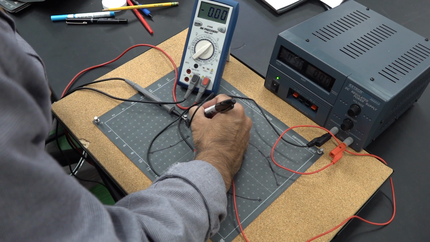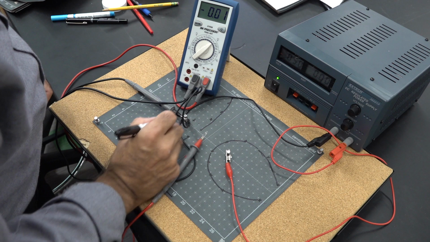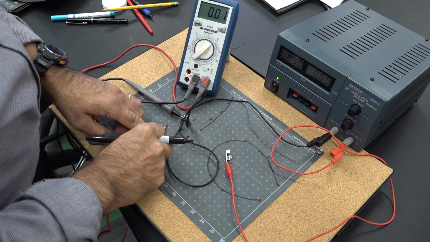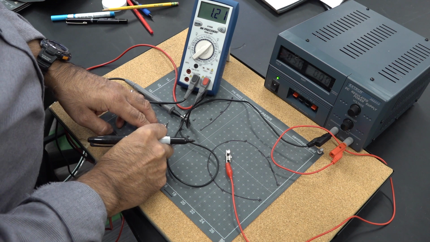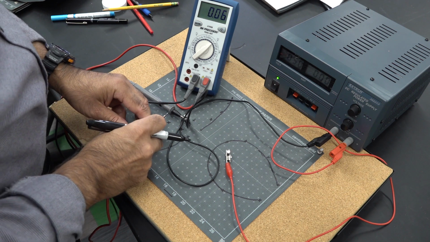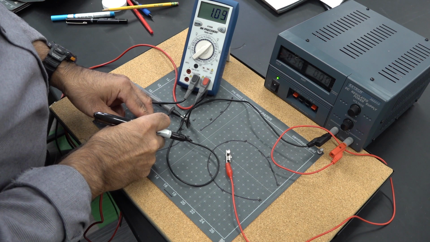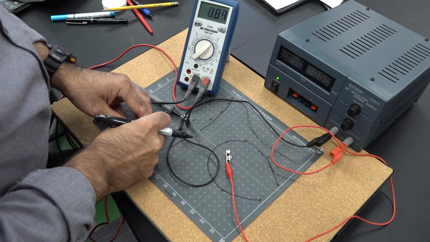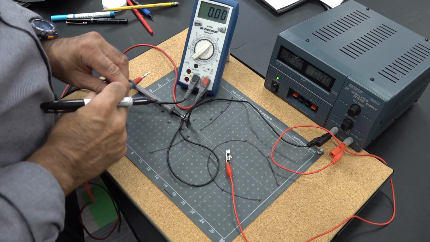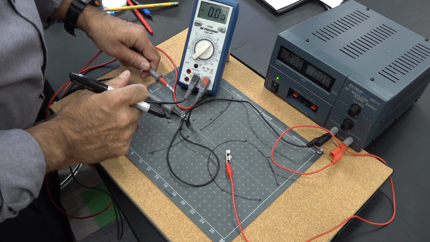So 1.1 here. That's 1.1 here. Sorry for the mess.